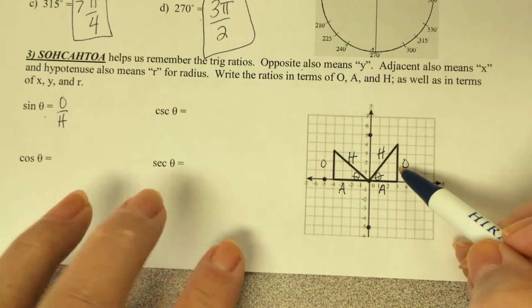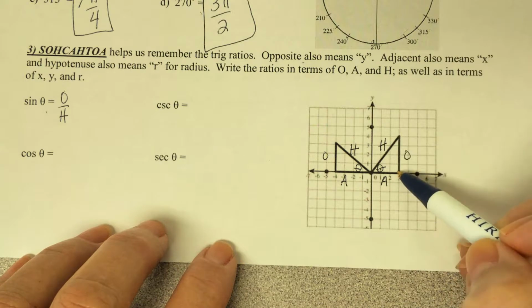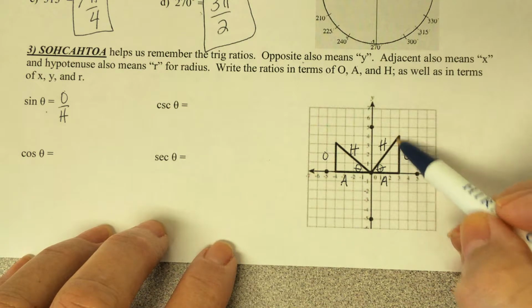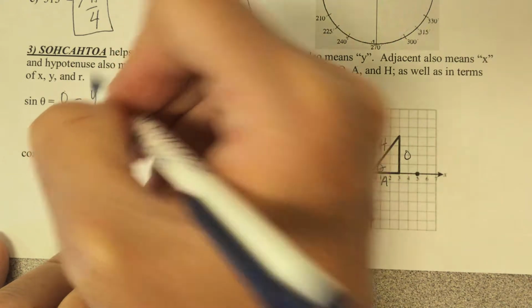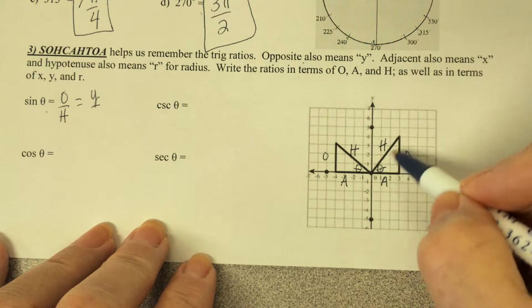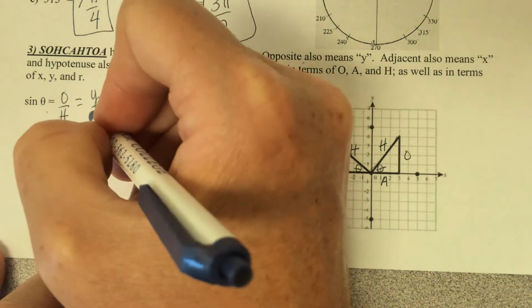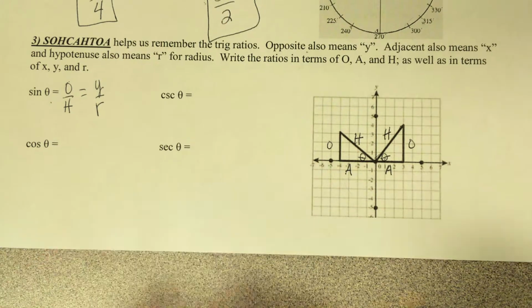So when I'm looking at this angle right here, this is opposite, but it's also a y value. See how that would be the y side of the triangle? So we're going to think of this as y over. And then if I had a circle going around this triangle, that hypotenuse would be the same thing as the radius. So sine theta can also be thought of as y over r.